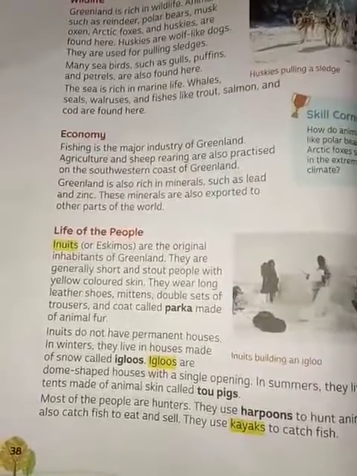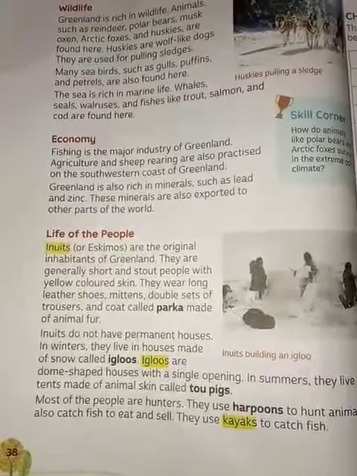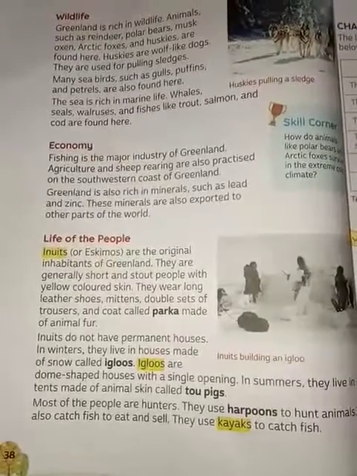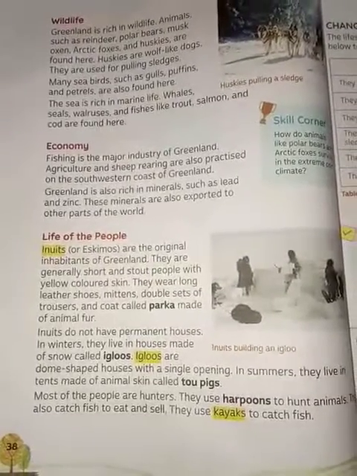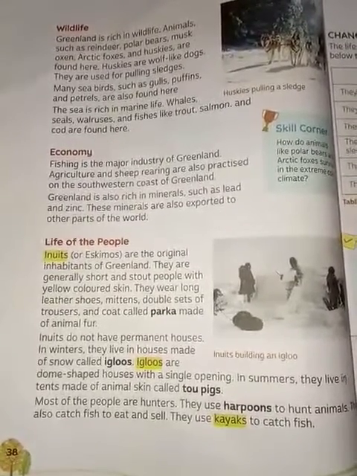Igloos are dome shaped houses with a single opening. And most of the people here are hunters. They use harpoons to hunt animals, and they catch fish to eat and sell.